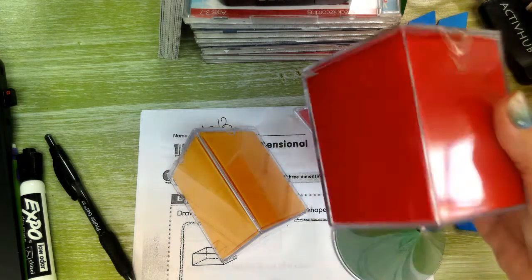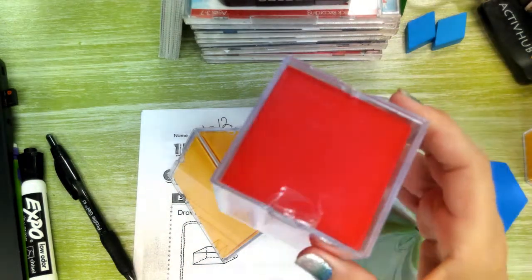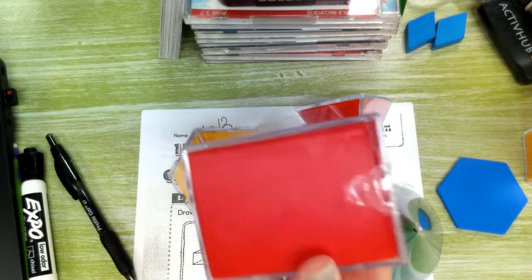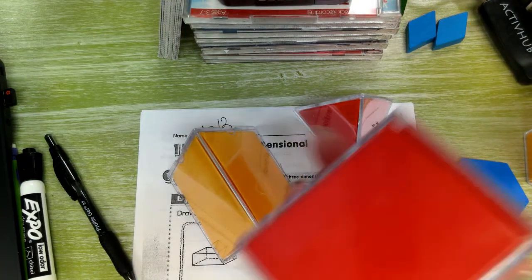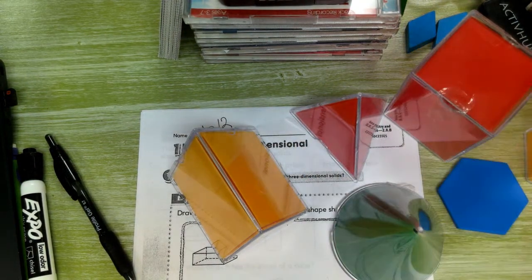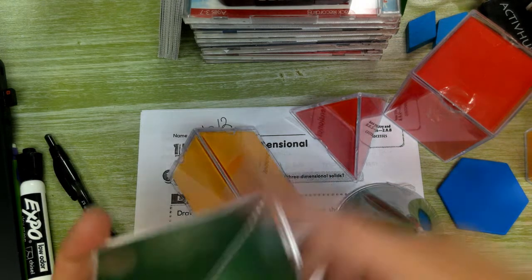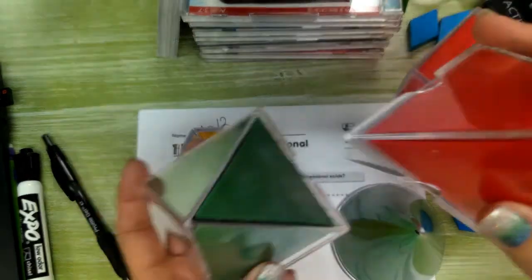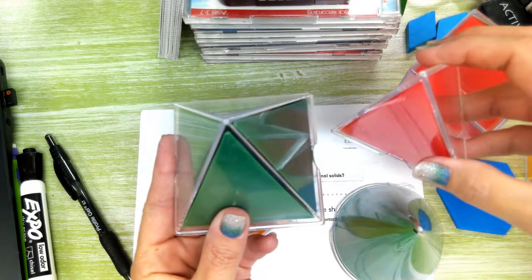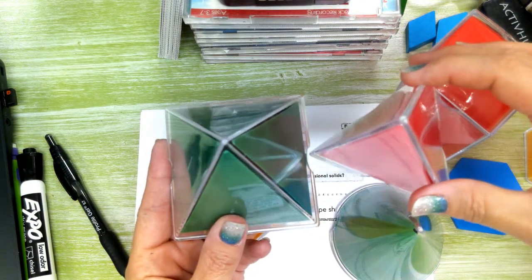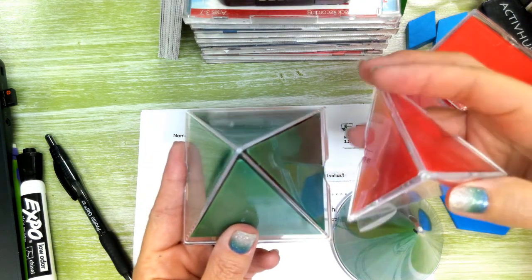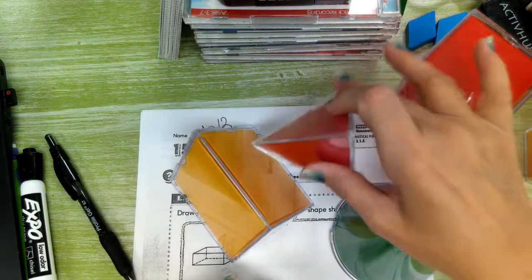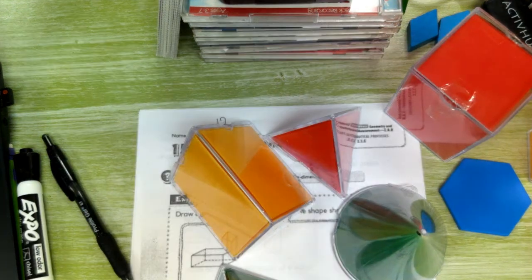We have a rectangular prism. It's a square on top, and it's a rectangle on the sides. Okay. We have more of a bigger one. This is a four-sided prism. See, this is only 3, and this one's 4. You can see the difference in the two. And I have 2 more.